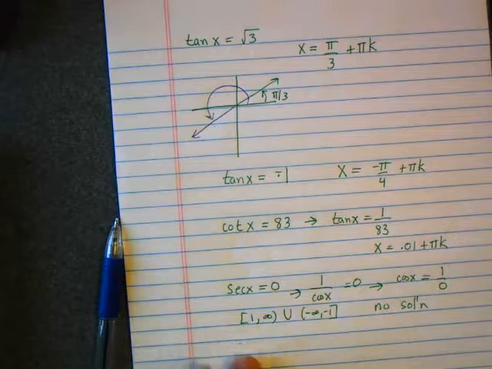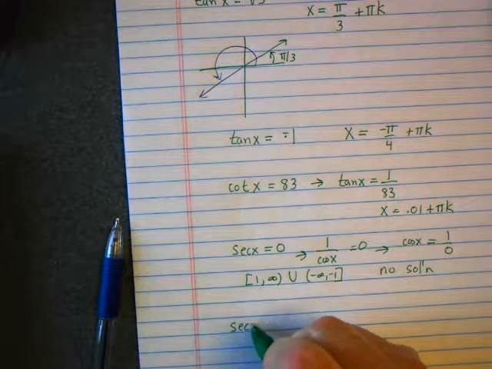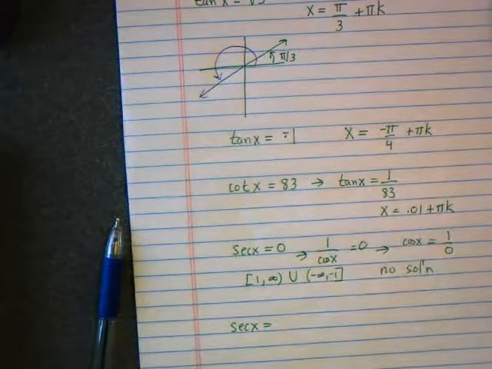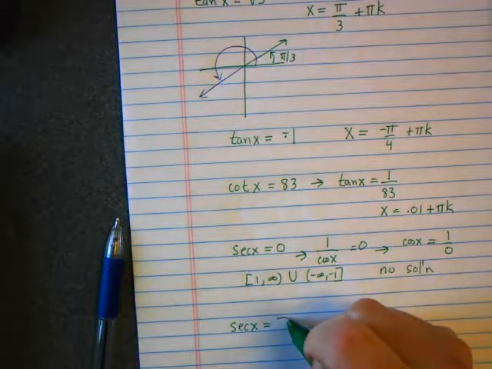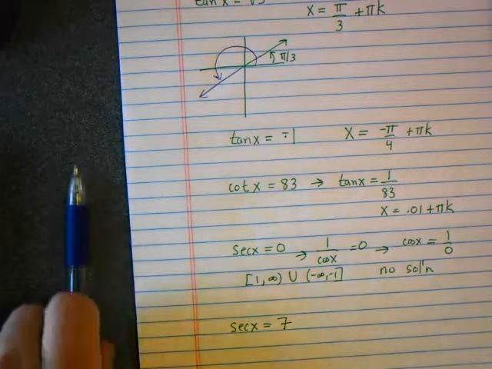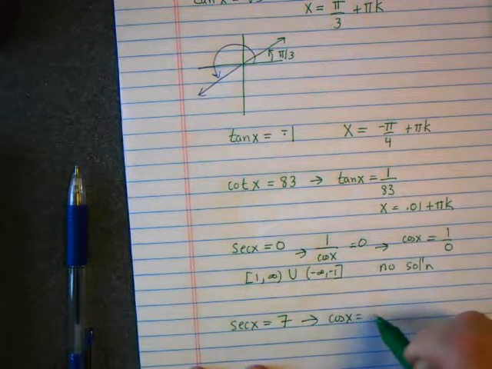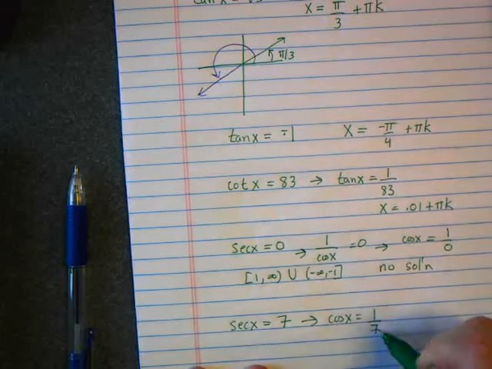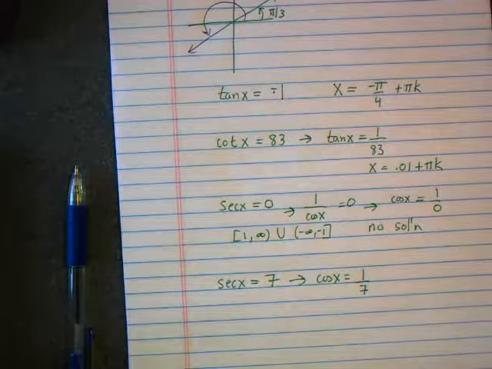All right, so let's try a different one that does have an answer. Secant x is, so give me a nice number bigger than 1. 7. Whatever you said would also work. Let's go with 7. Again, what I would do is I would convert this to a cosine. Cosine x is 1/7. And then I would grab my calculator.